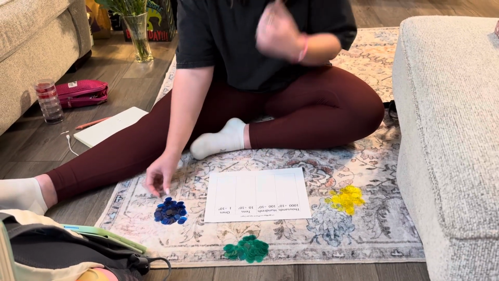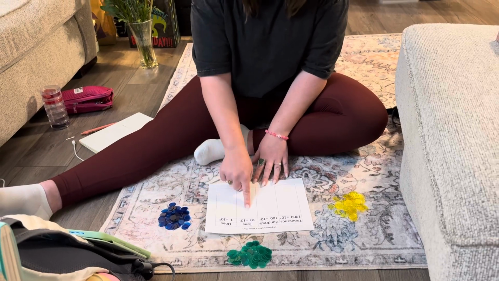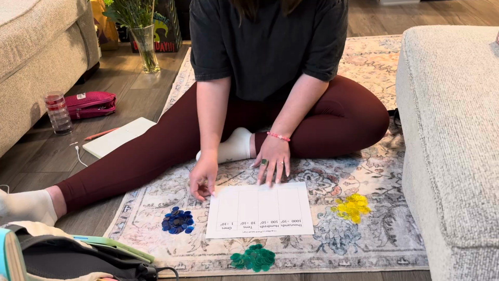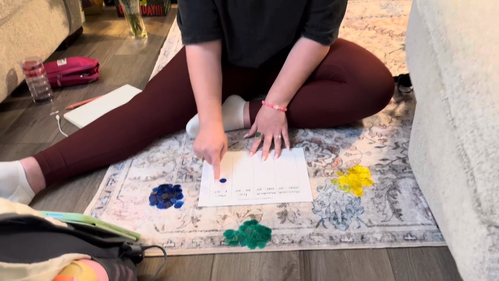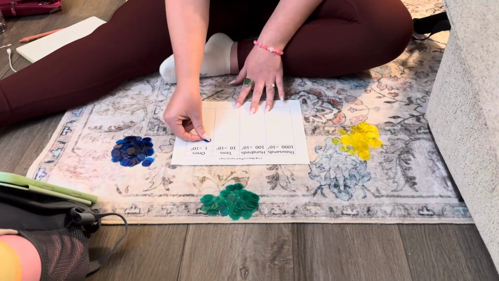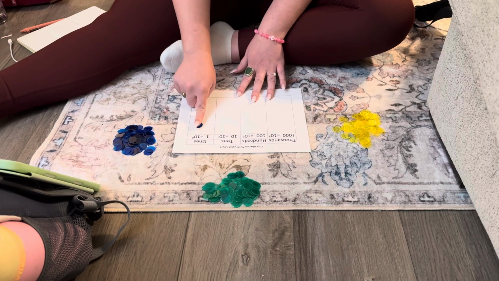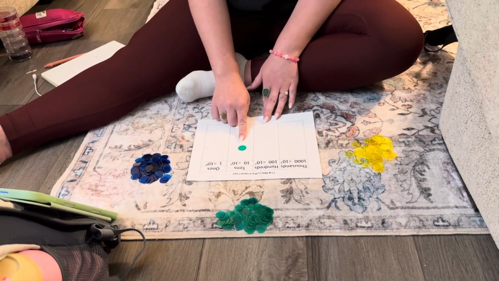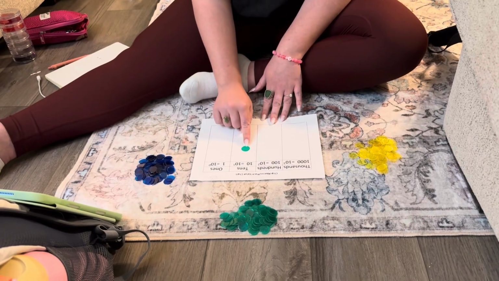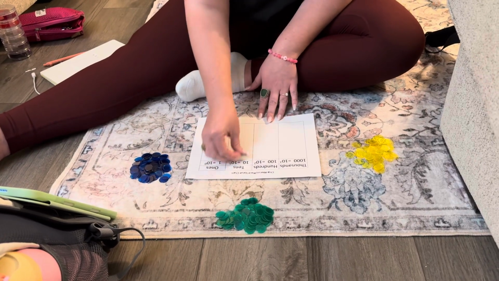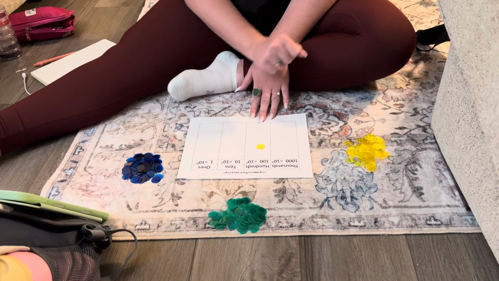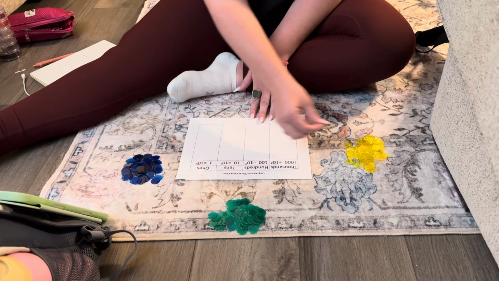We are going to be talking about regrouping ones into tens, tens into hundreds, or hundreds into tens, and tens into ones. Now, our blue chips are going to equal our ones. So if I have 1 on here, this equals 1. Our green chips are going to represent our tens place. So 1 green chip equals 10. And our yellow chips are going to represent our hundreds place. So one of these equals 100.